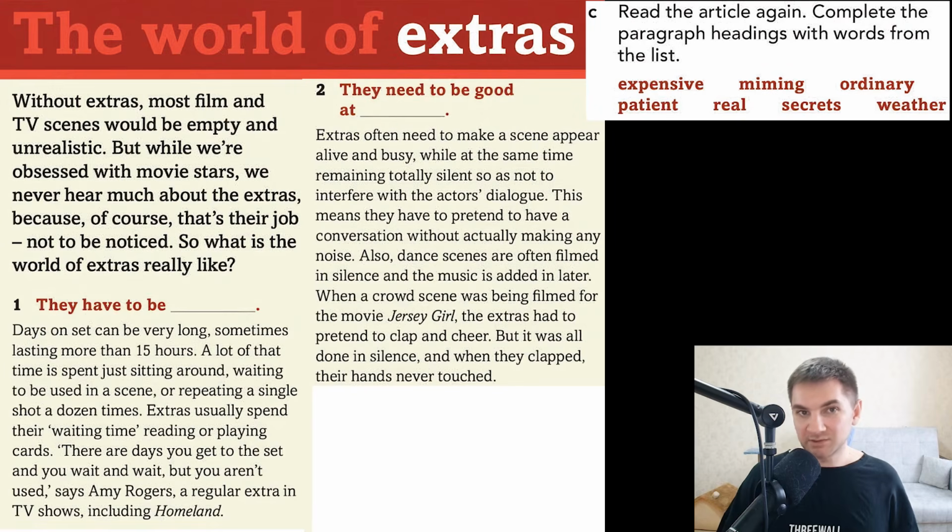Alright, let's keep going. So we've read the article once just for the general idea. Now part C. Part C. We're going to read the article again, but this time we're going to focus on each section one by one. And here is the task.